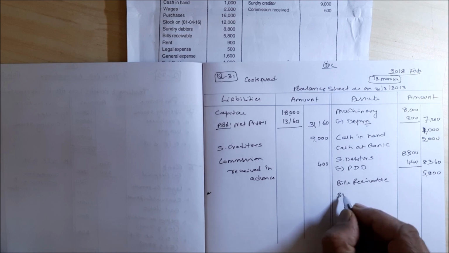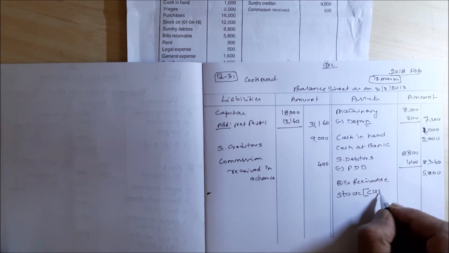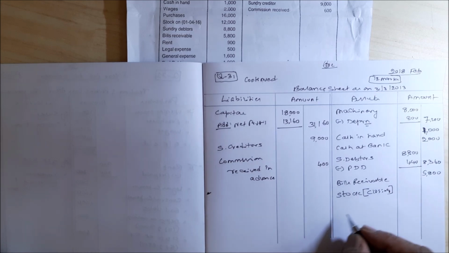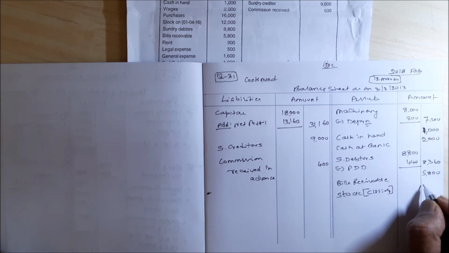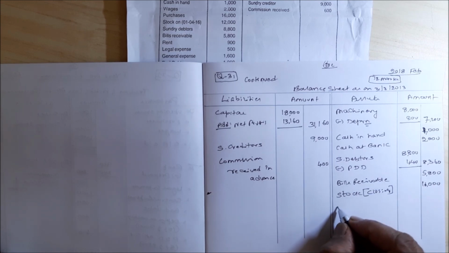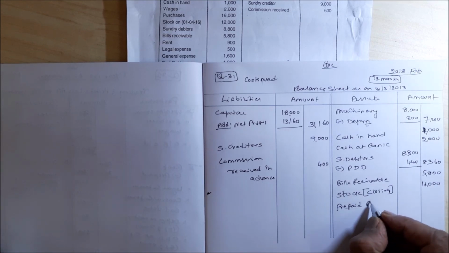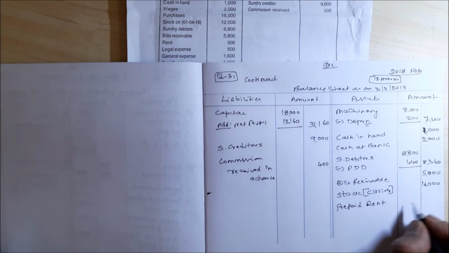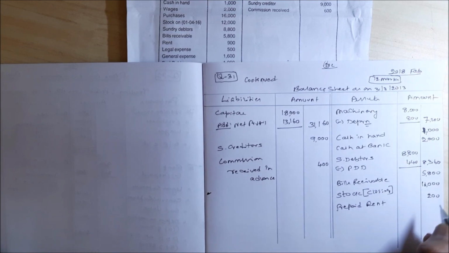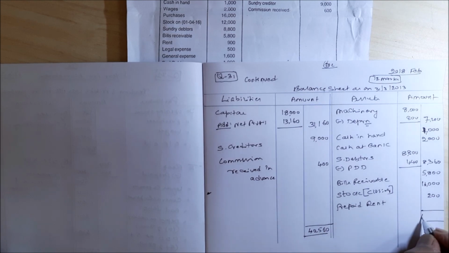Then bills receivable 5,800. Then stock: you should remember this is closing stock, always closing stock. Stock is 16,000. Then you have prepaid rent, 200. Then if you total it up, you will get the total 40,560.